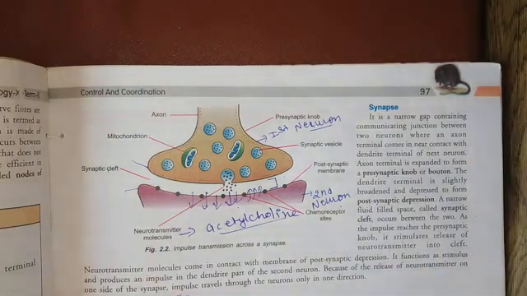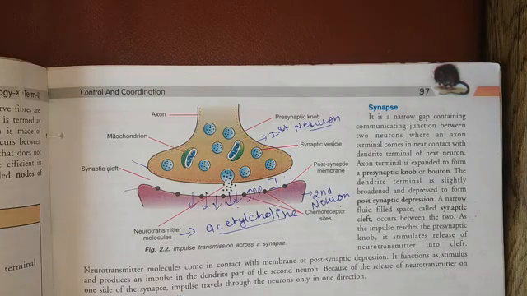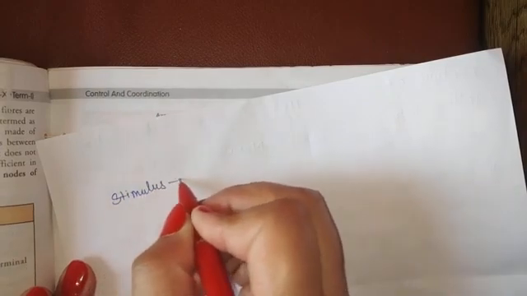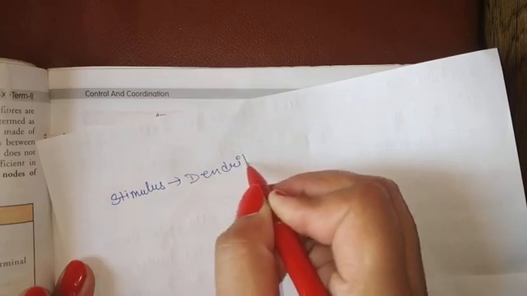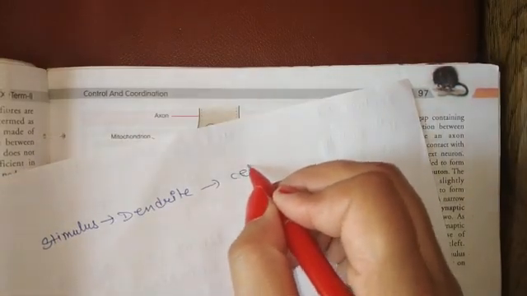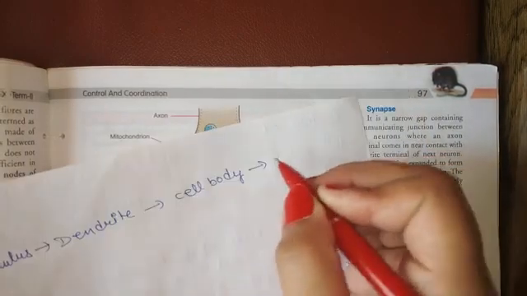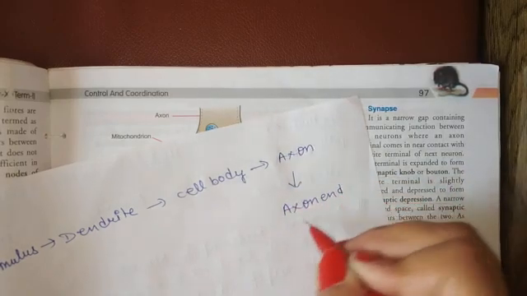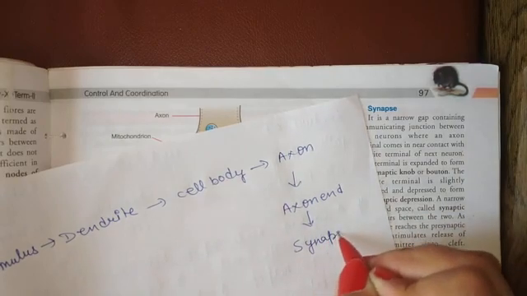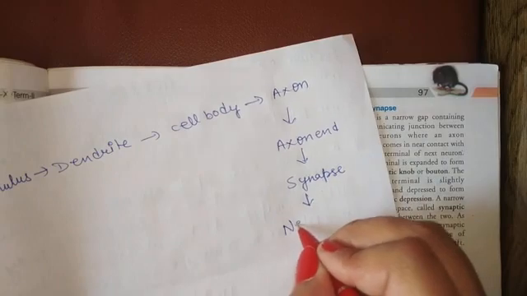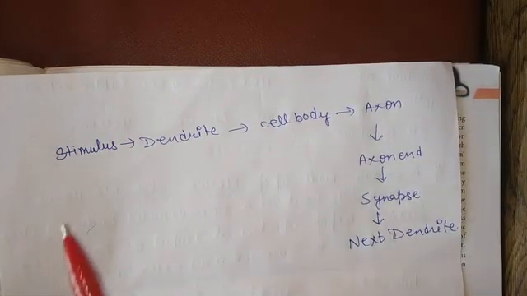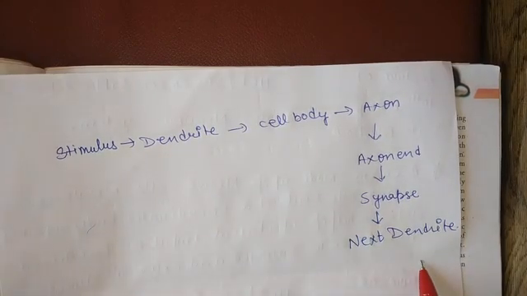So what is the actual passage of impulse? So first, the stimulus is received by the dendrite, then it's sent to the cell body. Now it enters into the axon, then axon end, then synapse, then next dendrite. So this is the direction of message travel from site of stimulus to the next dendrite.